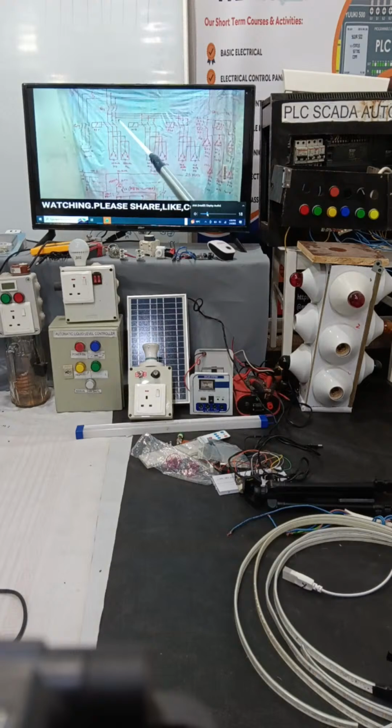It will be Q1, which will feed to three sets of contactors: K1.1, K1.2, K1.3. Again, each contactor will feed capacitor banks in parallel to each other. Here it is 25 kVA, 25 kVA, total 50 kVA. Designation is 1C1 and 1C2.